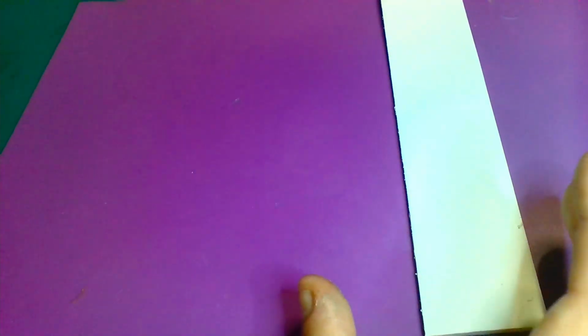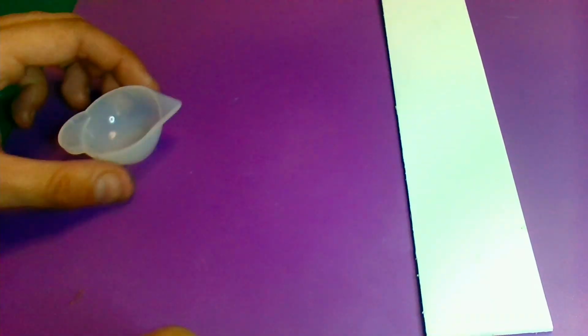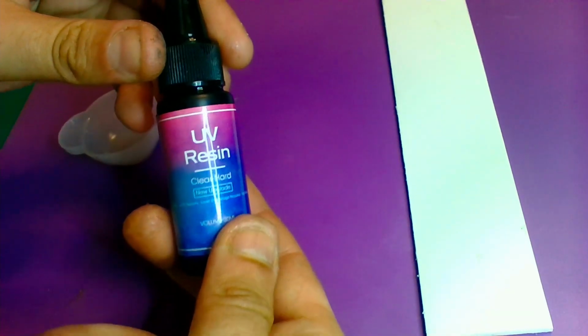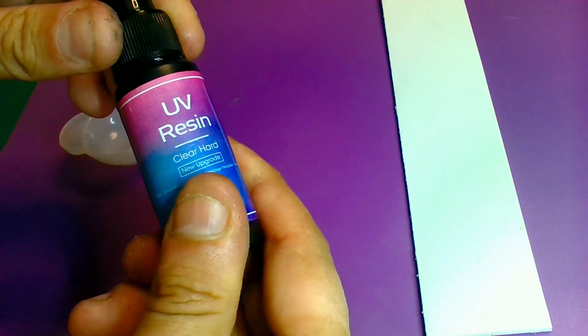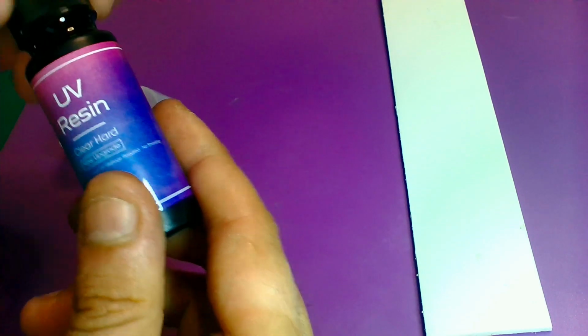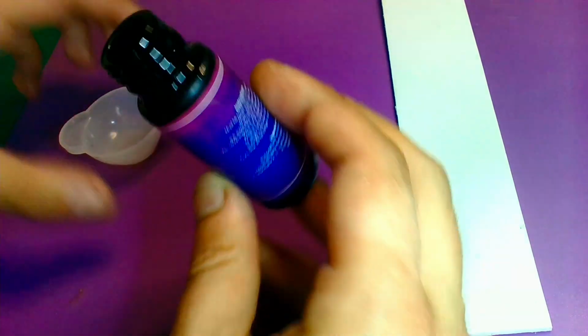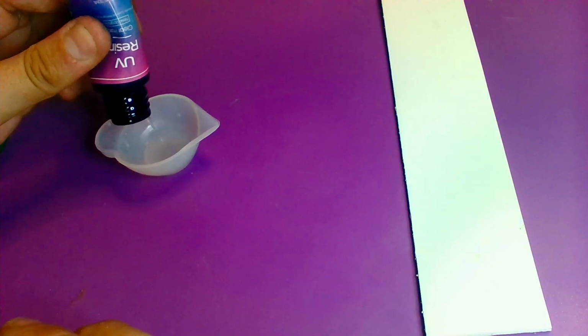For this one, we're gonna need this polypropylene plank, whatever, and some UV resin. I'm also gonna add some links down below of the products that I'm using in this video, so you can actually search for it by yourself.